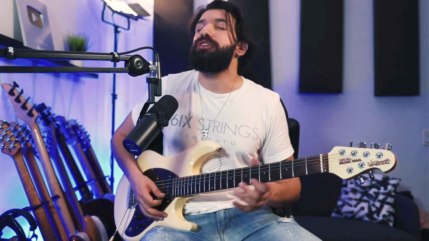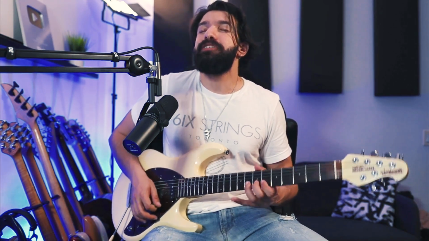I'll give you a quick example to prove this. I'm going to close my eyes, I'm going to choose a random note on the guitar, I won't know what that note is, and I'll be able to play that pattern on all the different strings going down and up. Here we go. I'm just going to choose a random note, this note right here. I don't know what note this is because I don't have perfect pitch.